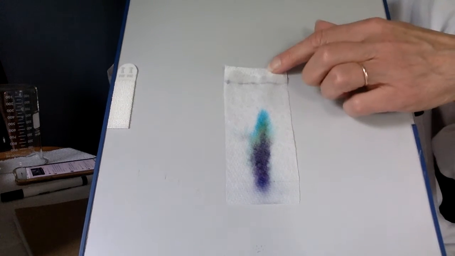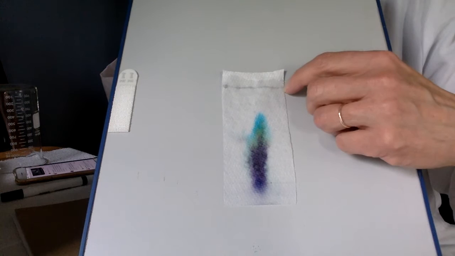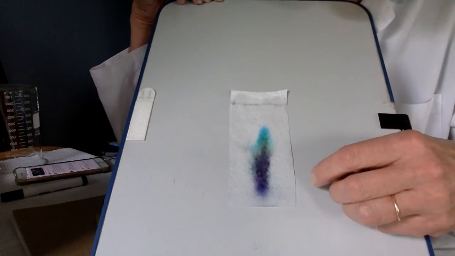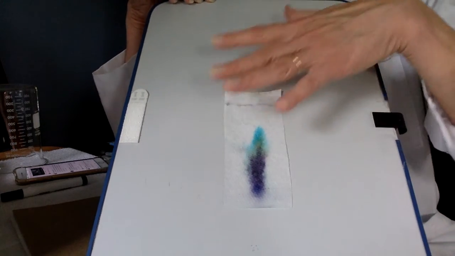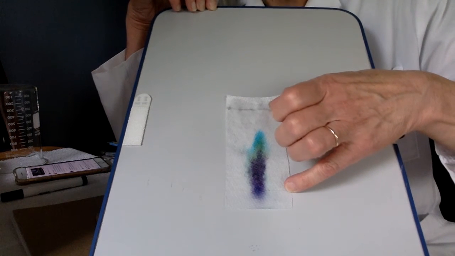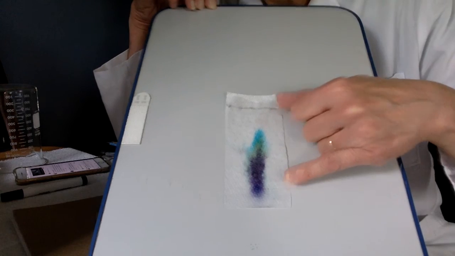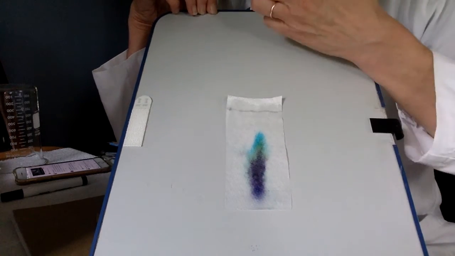Okay, so here we go. It's done. Do you see this line up here? That's where the water stopped. Okay, and the line right here is where it started. So when this is dry, we can measure the distance that the water traveled from here to here. And then we can measure how far each of the other colors traveled.